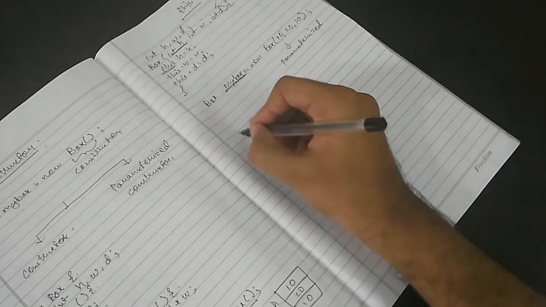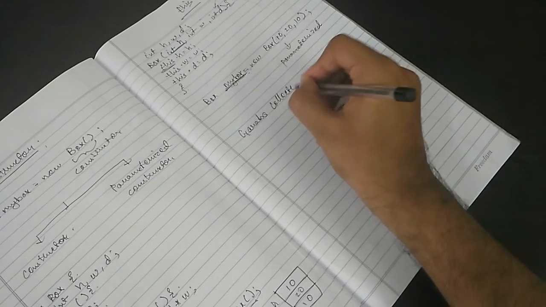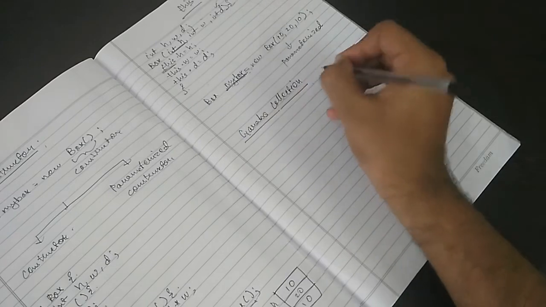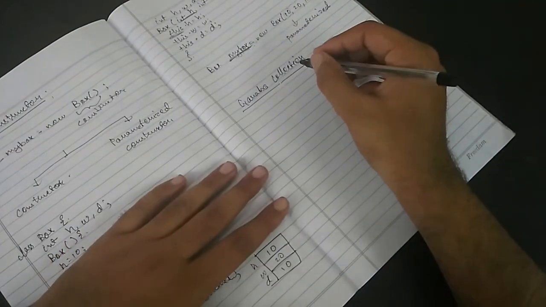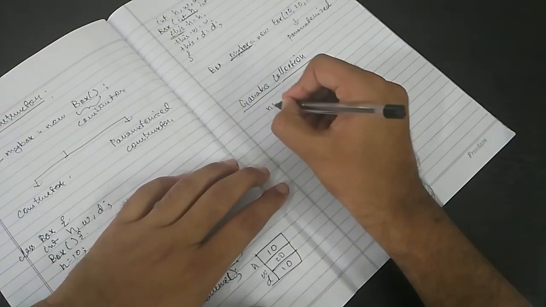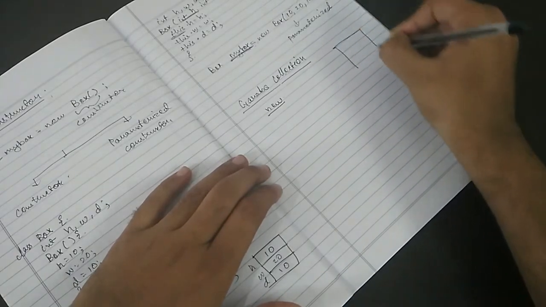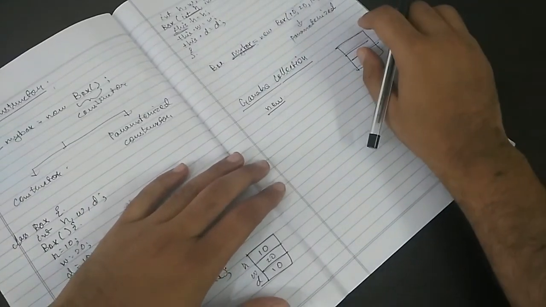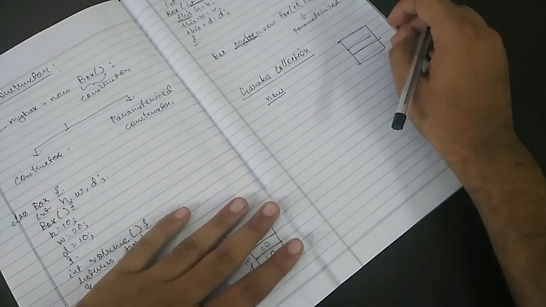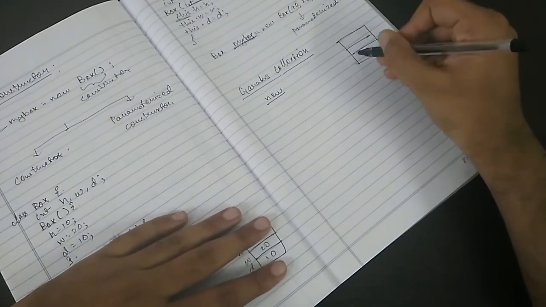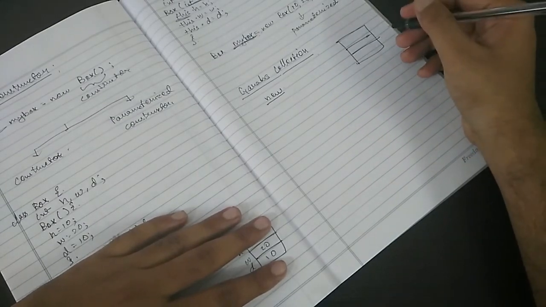And now there's one more topic, that is garbage collection. We are already using the new keyword every now and then to allocate memory for the objects of the different classes. Now there is a limit to memory, which means it will run out if you keep allocating memory like this.